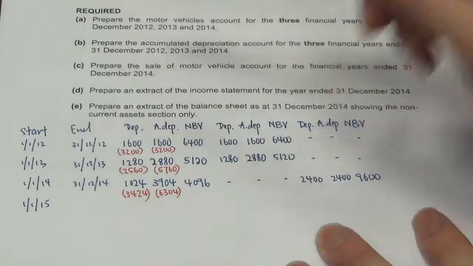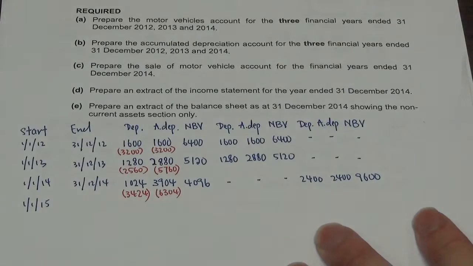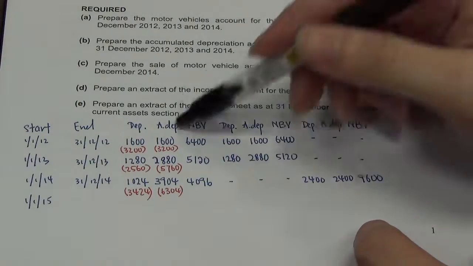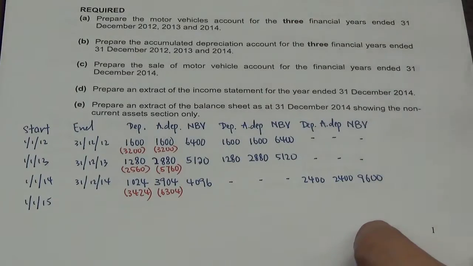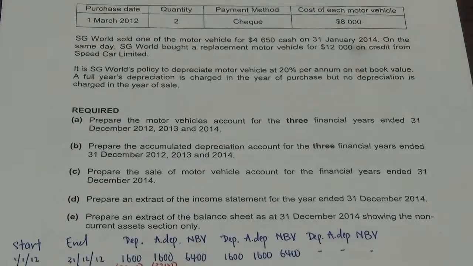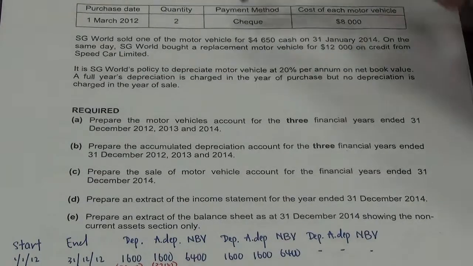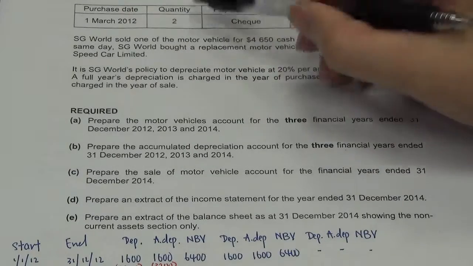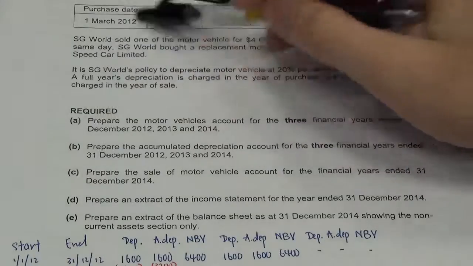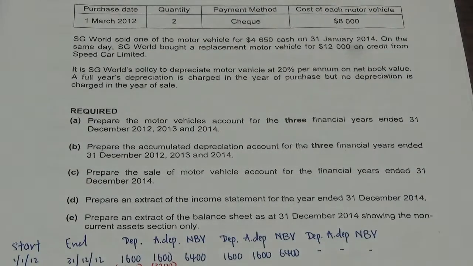After looking at the number of balance brought down which we have, we will proceed to look at the number of sets of working which we will need. How many times do we need to calculate depreciation? Basically we'll break down the non-current assets into a few sets. Over here you look at this question, you will see 2 motor vehicles at the start. It's bought on the same day, but we do not calculate them at the same time.